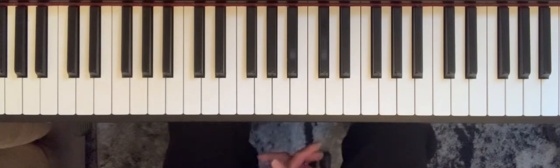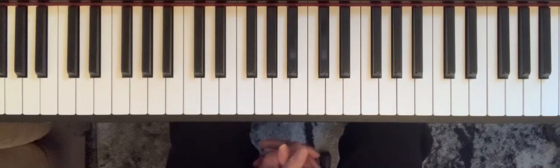Remember, the altered sound is a very harsh dissonant sound. Often works well when you're in a minor key. It's really a scale that's only for dominant 7th chords, because dominant 7th chords are the only kind of 7th chords where you can alter those four notes.